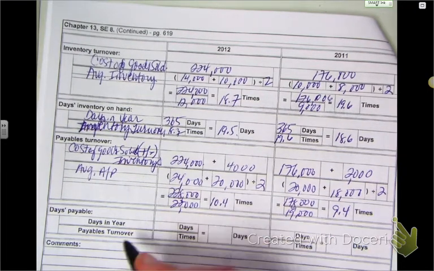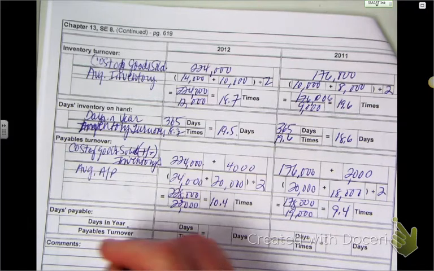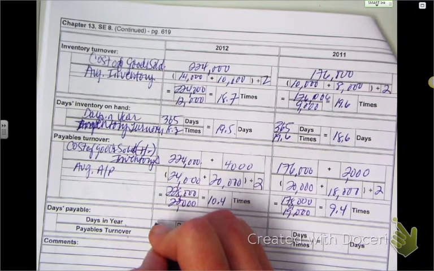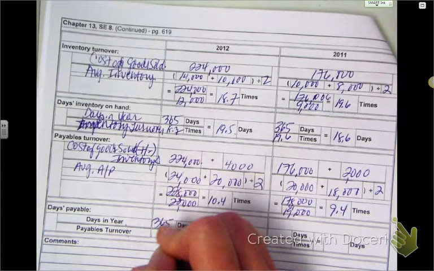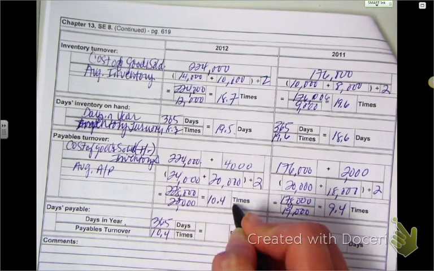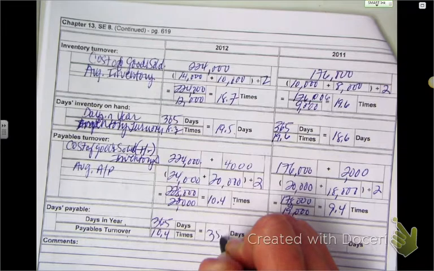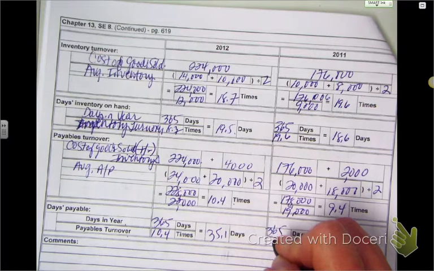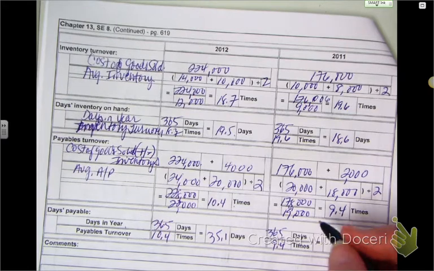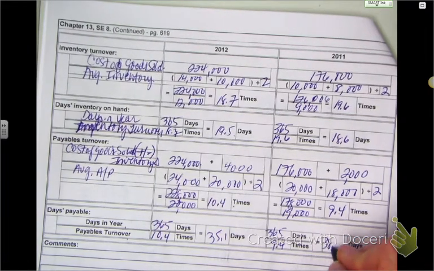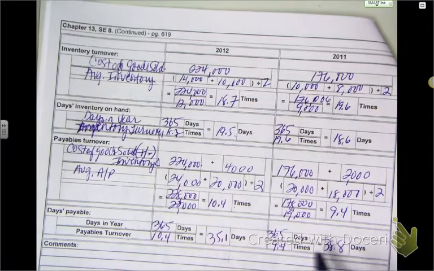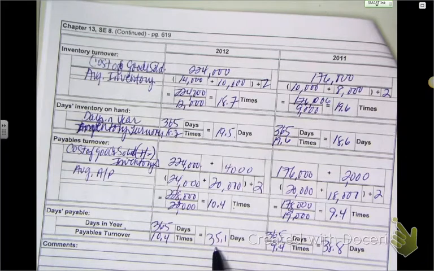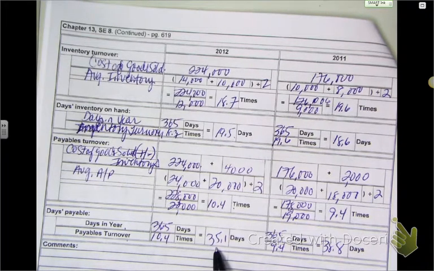And then to calculate our days payable, we've got our days payable over our payables turnover, 365 divided by the 10.4 equals 35.1 days, and compared with 2011, 365 over 9.4 is going to give us 38.8 days. So we can see that with our payables, we are now trying to repay our payables a little bit more quickly.